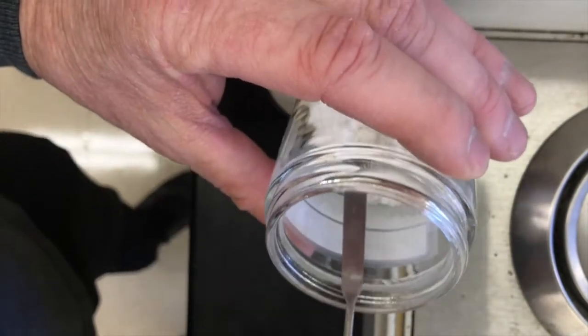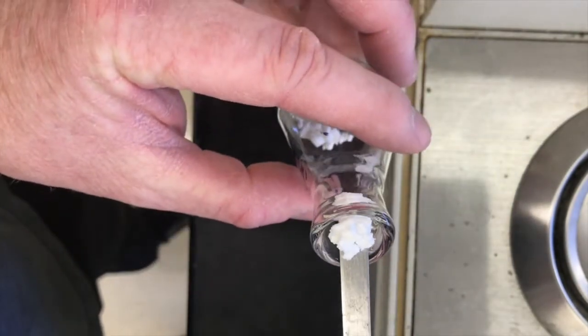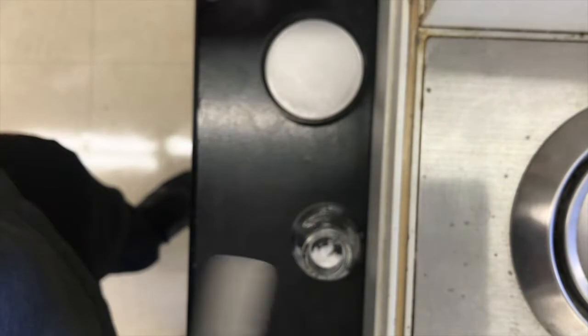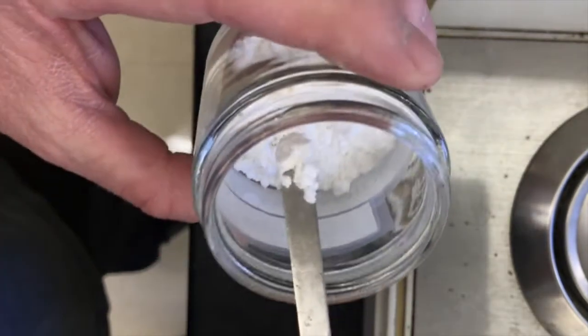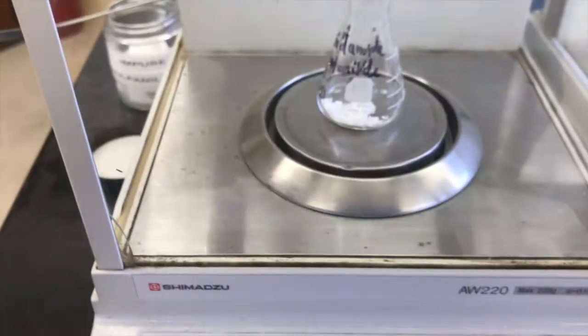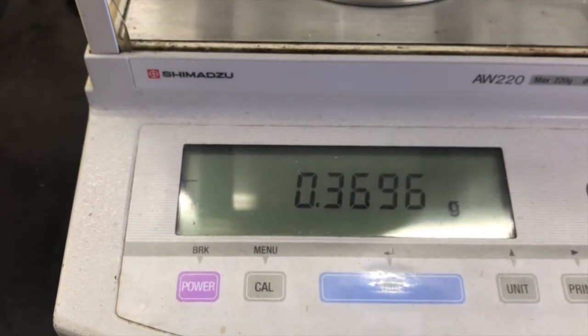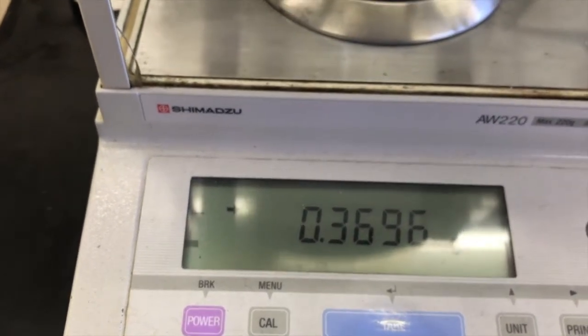So I got a feel for how dense this solid is. I could try adding a little more at a time. Okay, I got another scoop. Another scoop. This solid is very fine. It's not very dense. It's very light. So it's, oh, I went over. I got 0.369.